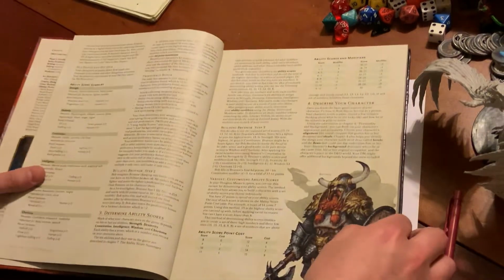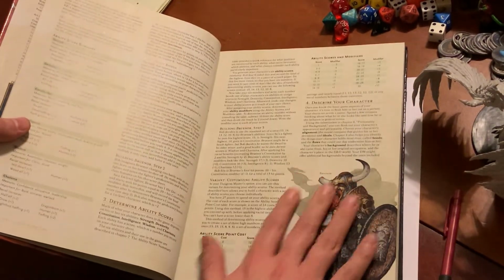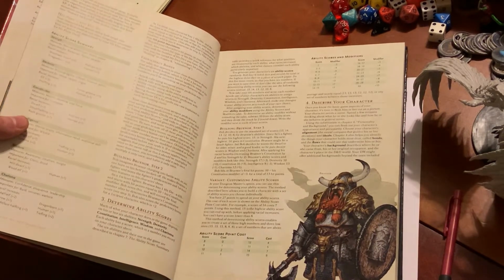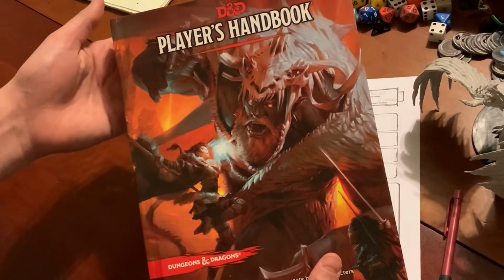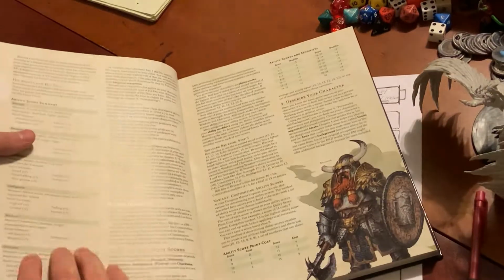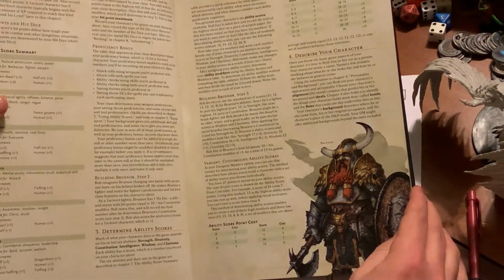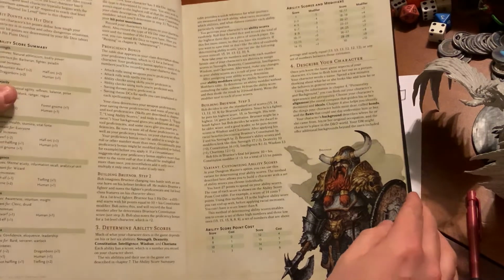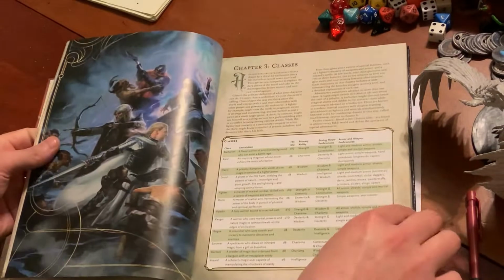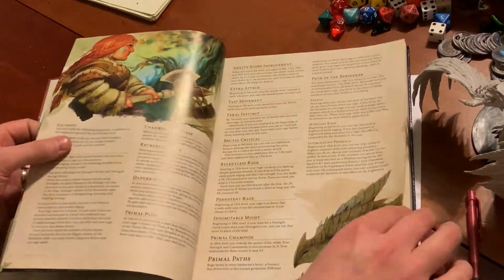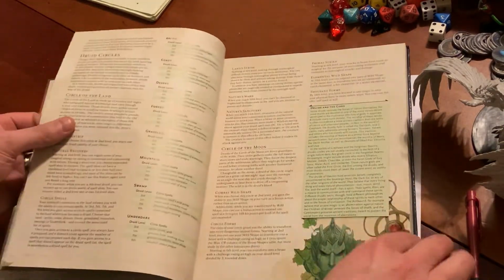I'm opened up to the most important pages for building a character. That's 12 and 13 in the player's handbook. Pages 12 and 13 describe pretty much everything you need to know to build a character except for your class page. So I'm going to skip over to the fighter here, which is farther on in the book.